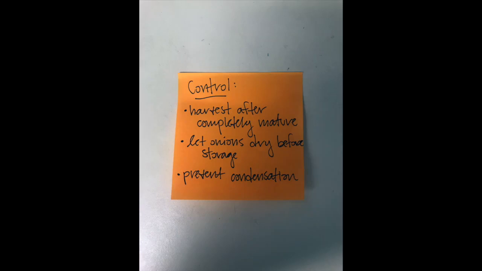The control of this disease is pretty similar in that it's post-harvest management practices. So harvest after the bulbs are completely mature, let the onions dry out before storage, and make sure to store them somewhere where they won't be wet in order to prevent condensation.